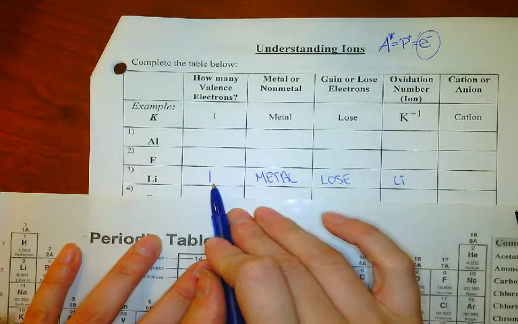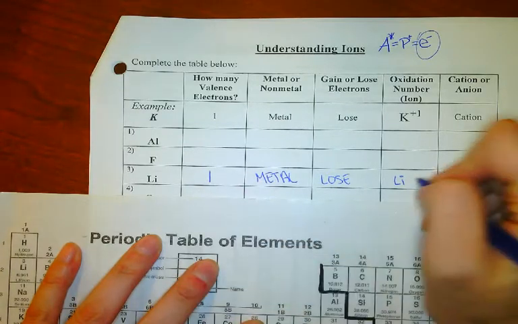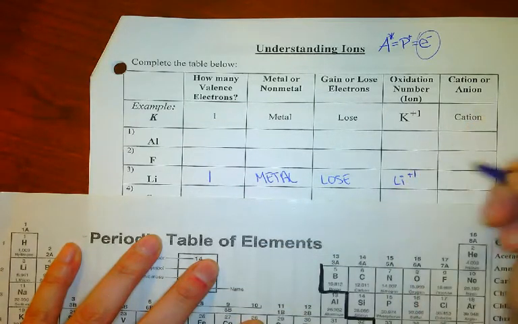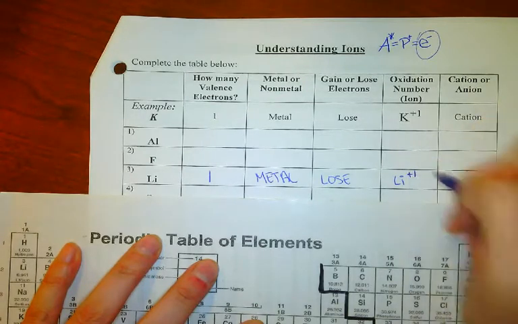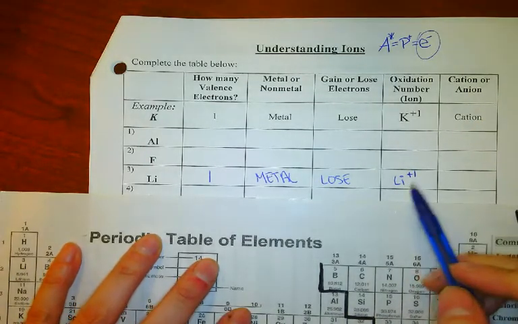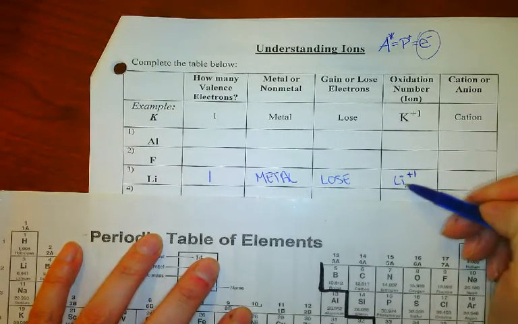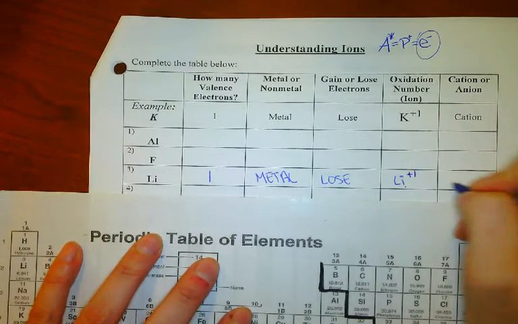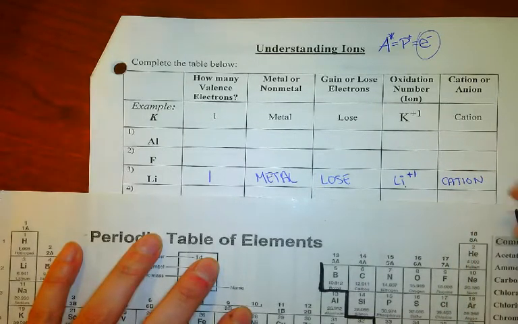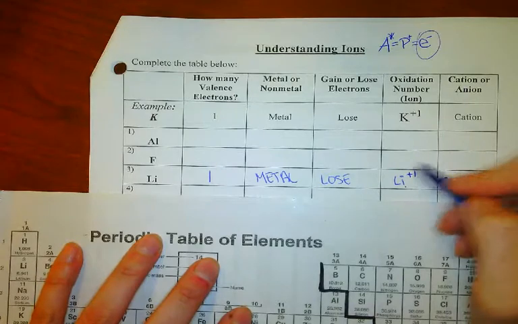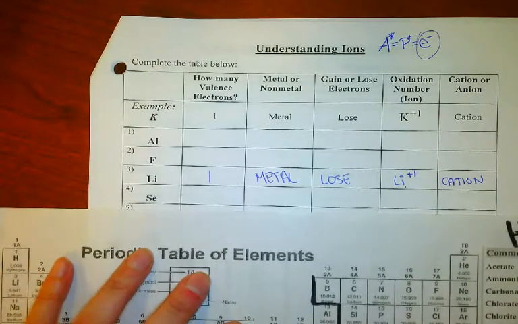So instead of having an equal number of protons and electrons, it lost its negative, which means it's going to be positive. Which means if I have a positive charge, I am a cation, because cats have paws. Meow. So a positive ion is a cation.